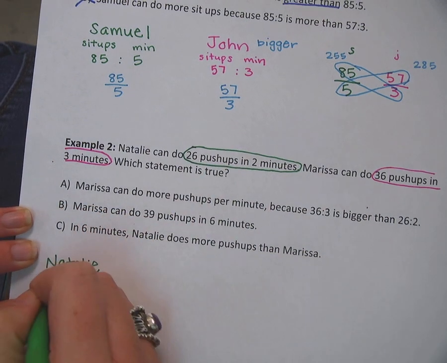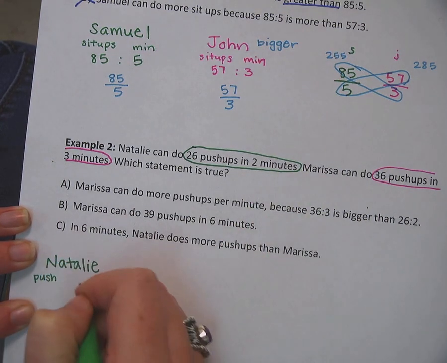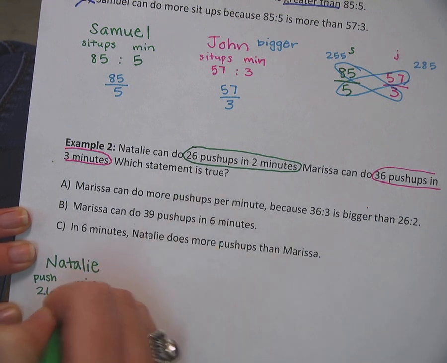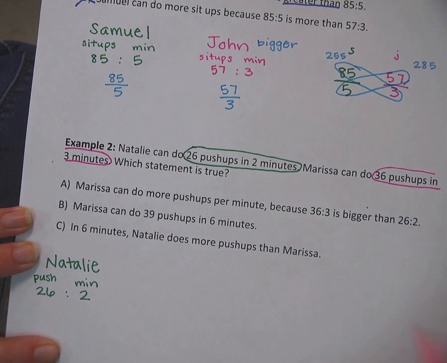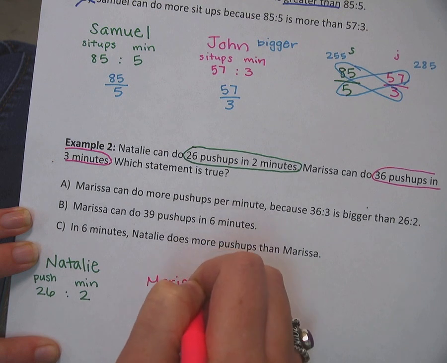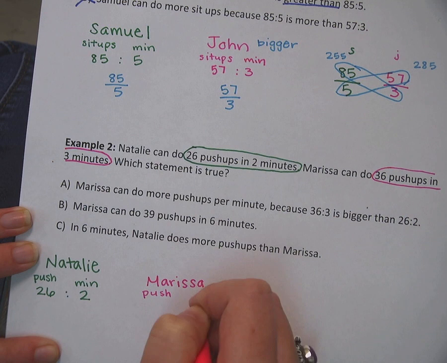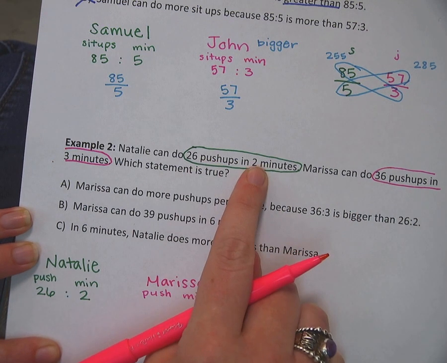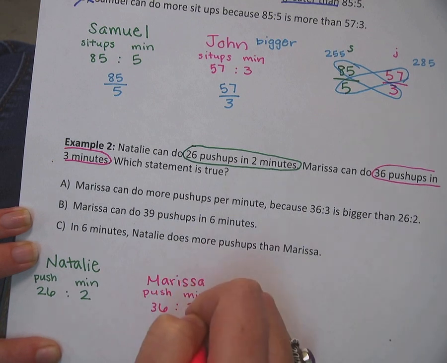And this time they're talking about push-ups. I'm just going to put "push" for push-ups and "min" for minutes. And she did 26 push-ups in 2 minutes. All right, Marissa, she did 36 push-ups, so push-ups in minutes. And again, I get that order because that's how it says it in the sentence. So 36 push-ups in 3 minutes.